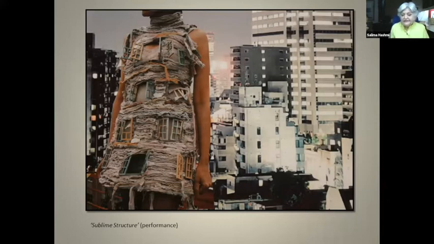And there is something very deeply questioning about the body of the artist and the body of the environment, which is the city, and who is part of what.